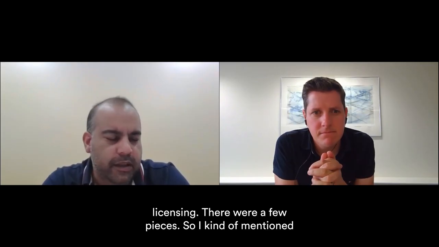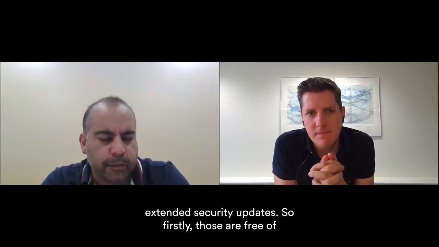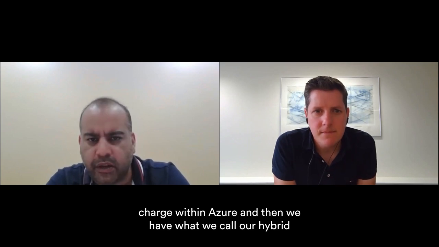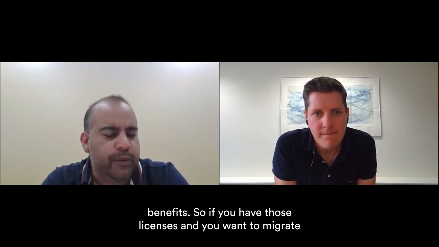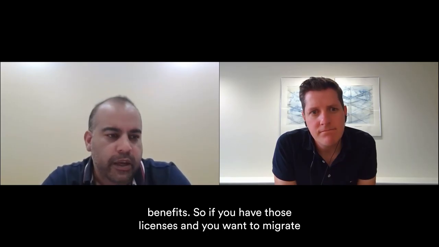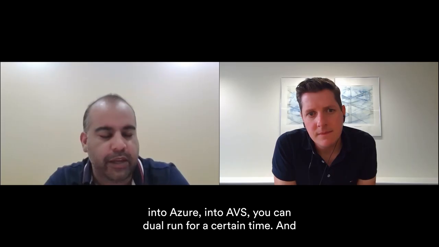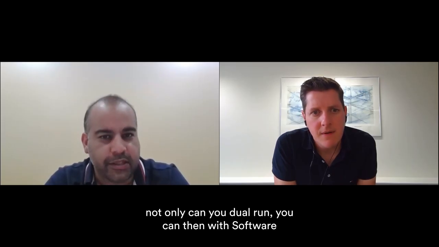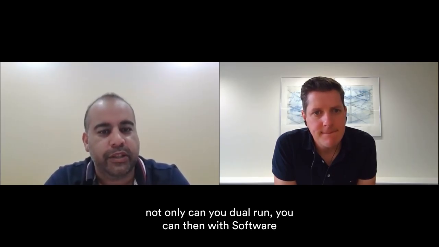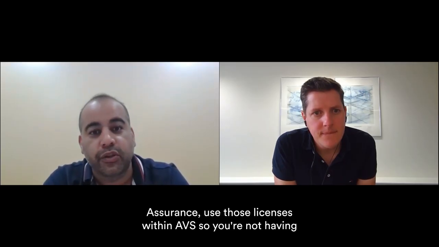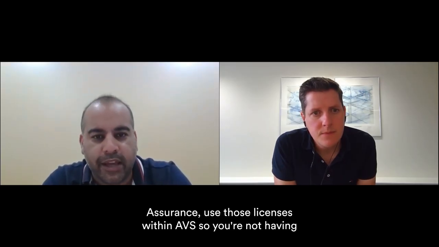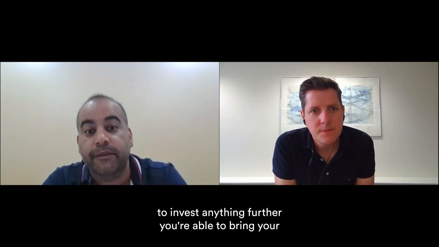It all comes down to licensing. There are a few pieces. So I kind of mentioned extended security updates. So firstly, those are free of charge within Azure. And then we have what we call our hybrid benefit. So if you have those licenses and you want to migrate into Azure, into AVS, you can dual run for a certain time. And not only can you dual run, you can then, with software assurance, use those licenses within AVS, so you're not having to invest anything further.